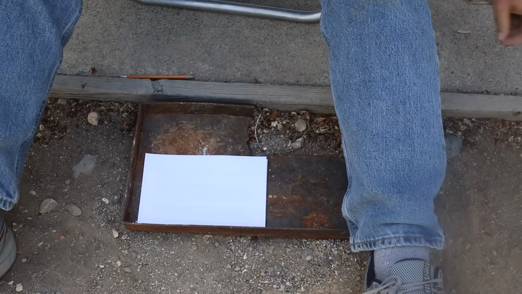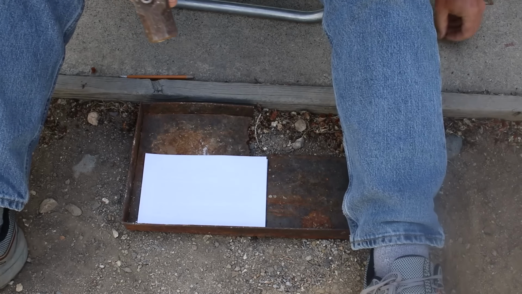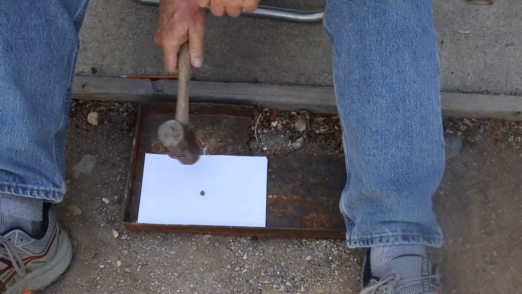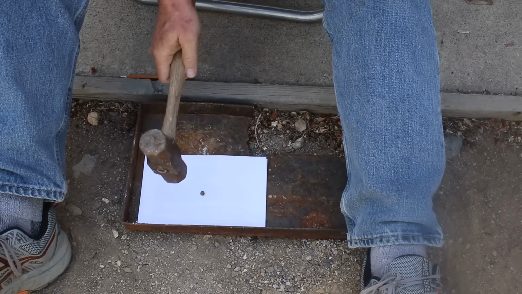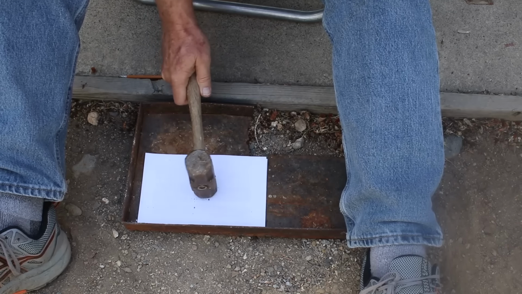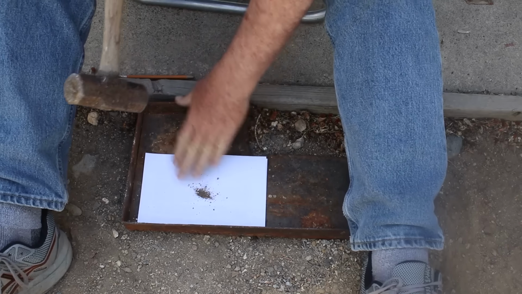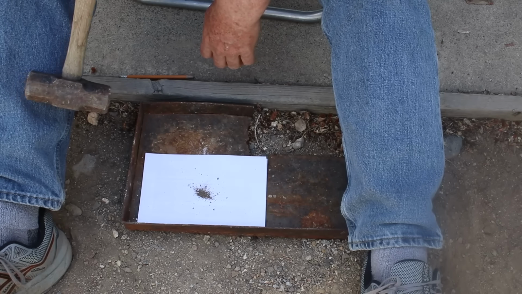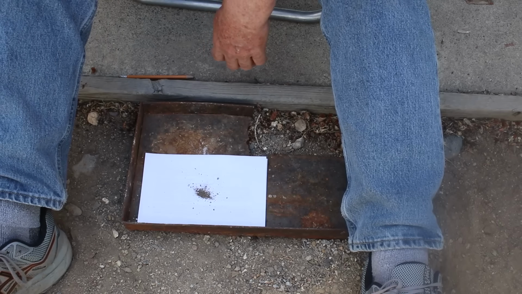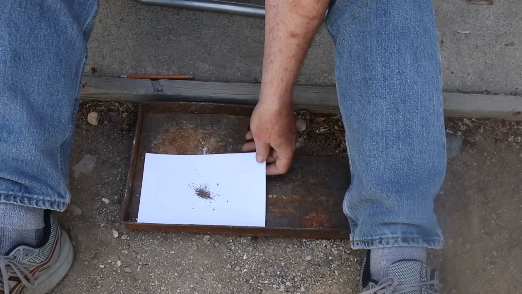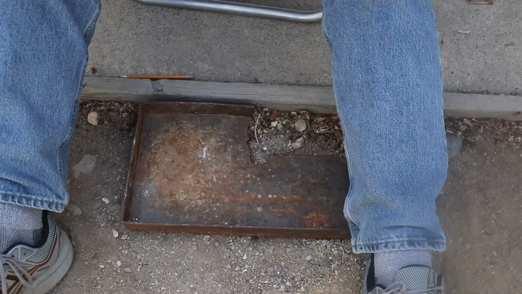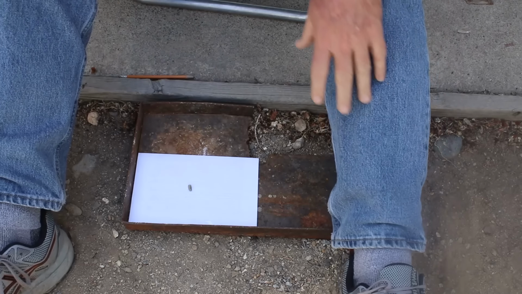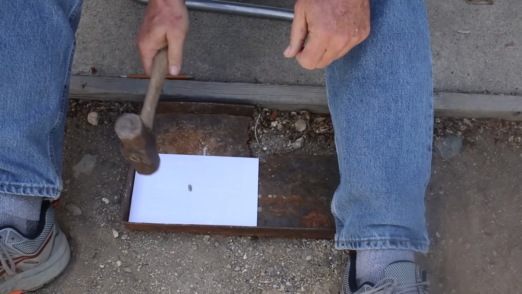Okay, I've got it zoomed in on the plate, and there's our piece of pyrite. Okay, let's hit it a couple of times and we'll see what it looks like. Smashed to bits. Okay, that's what pyrite looks like if you hit a piece of pyrite. All right, so let's try something different. Let's try the bullet, because that's going to act how gold acts.